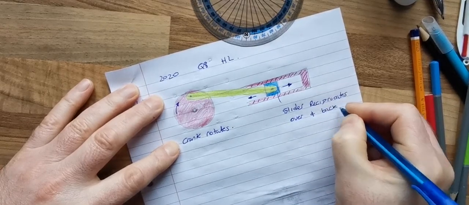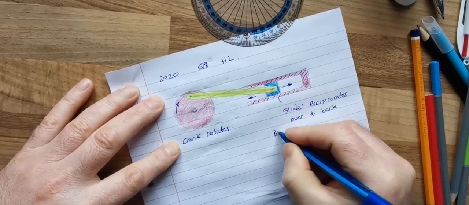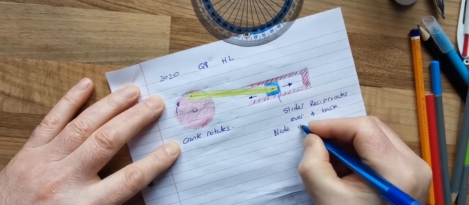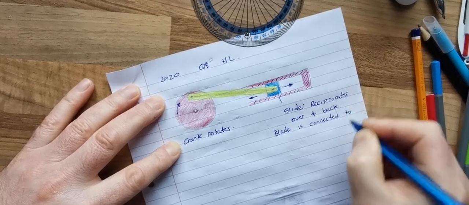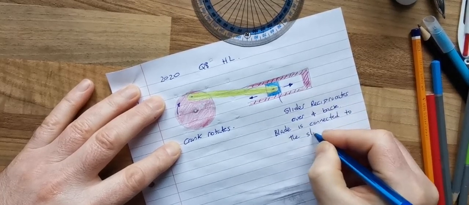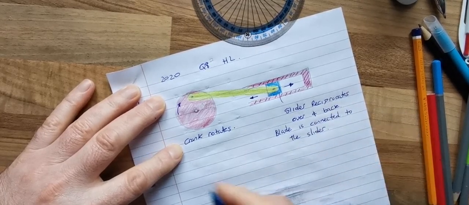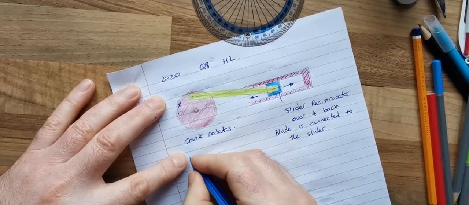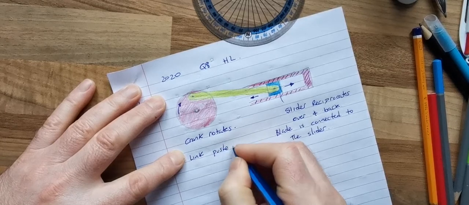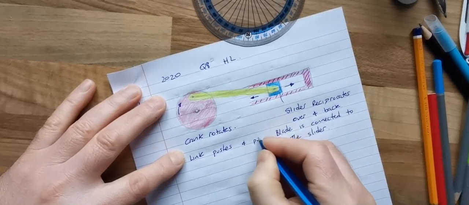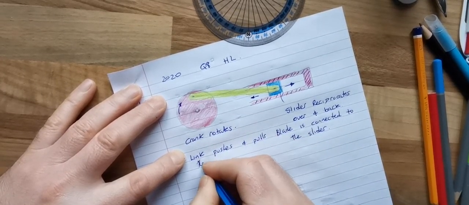Now the blade is connected to the slider. Okay, so the crank rotates and the link pushes and pulls the slider.